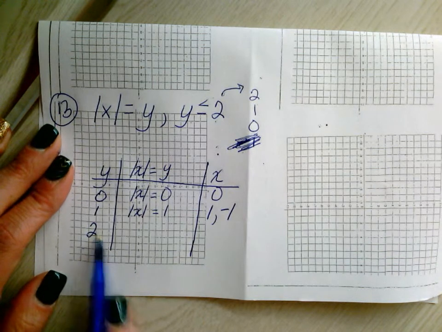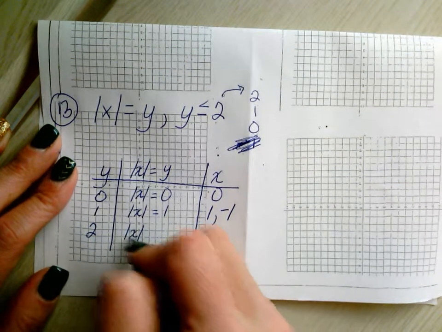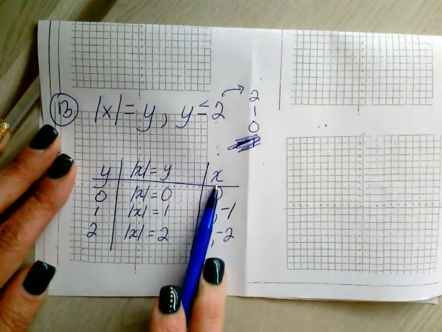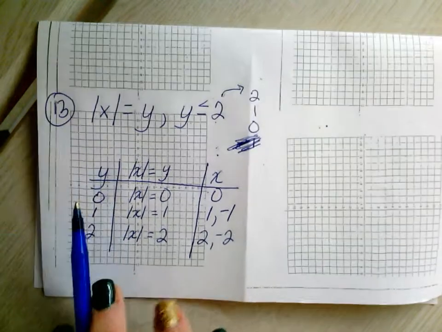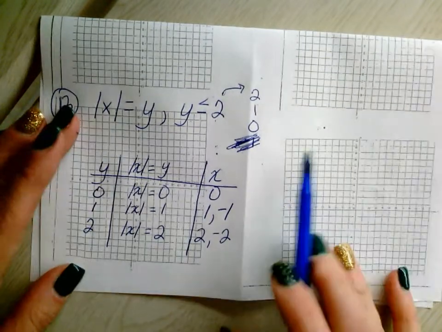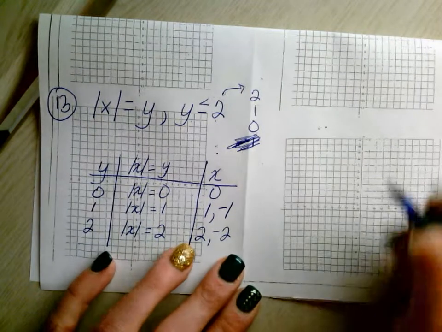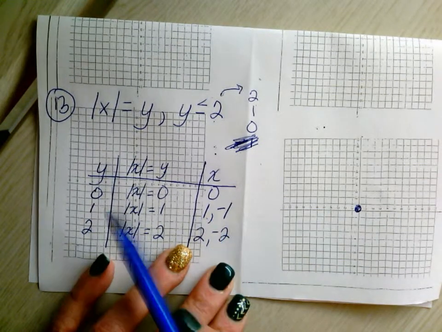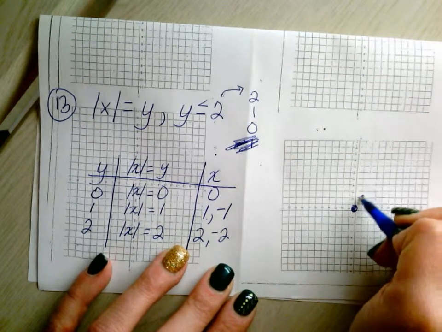And over here, the absolute value of x is 2. 2 and negative 2. All right, now remember, these are my x coordinates. These are my y coordinates. Okay? So x is 0, y is 0. X is 1, y is 1.